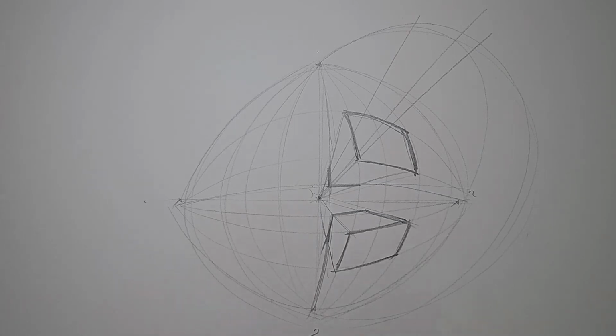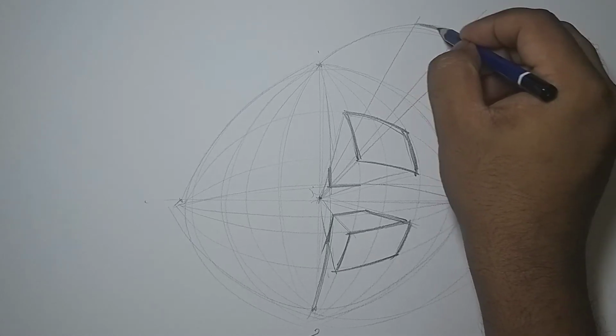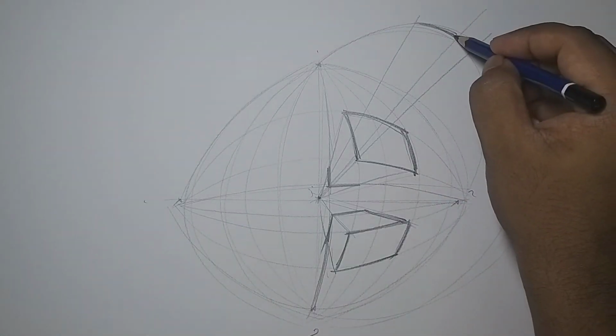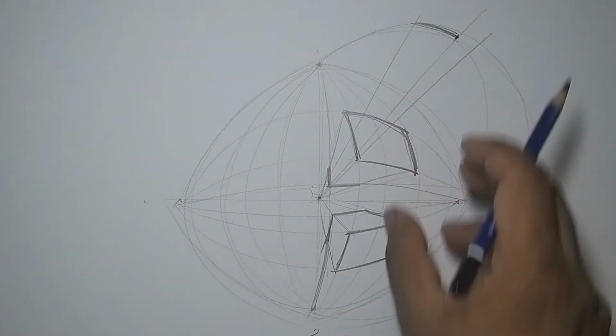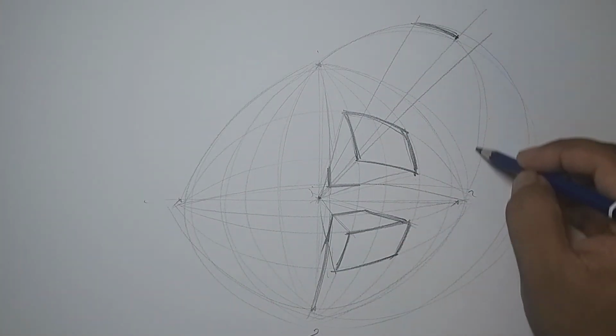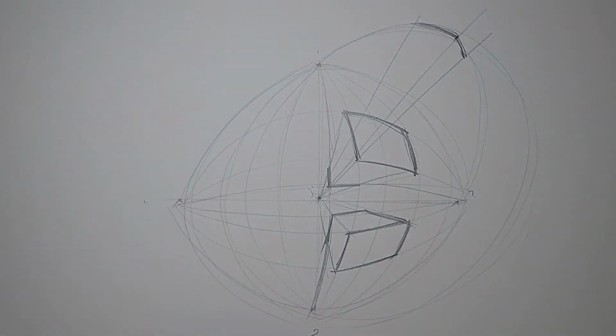So what I will do is simply connect it from this point till this point we got, and from this point this is going towards this direction, right? So from this point it should be like that to this vanishing point.